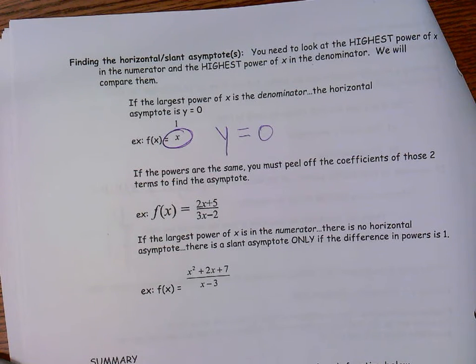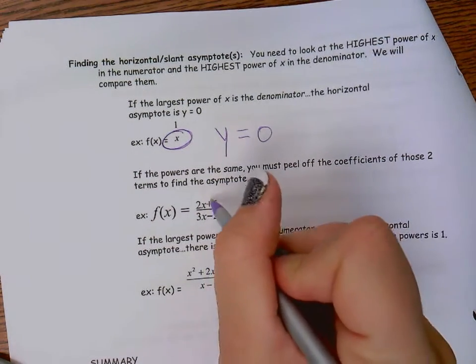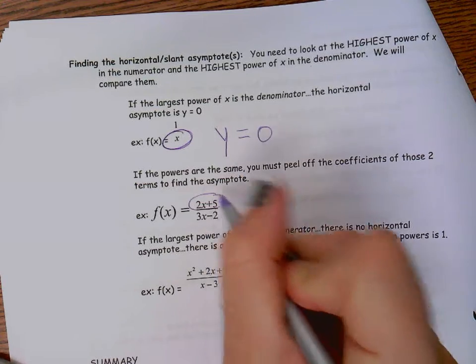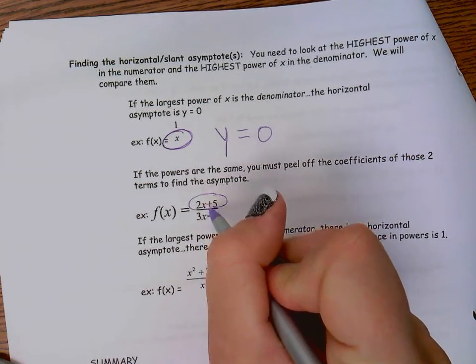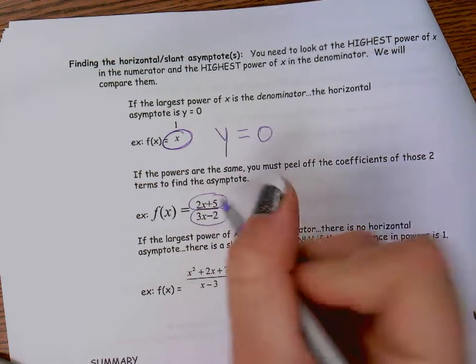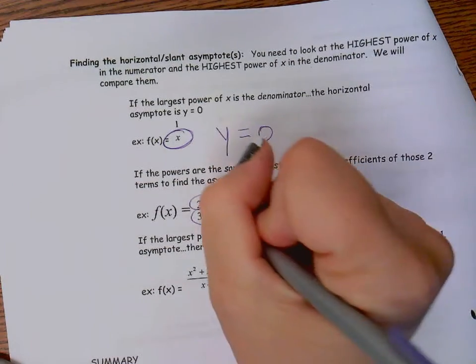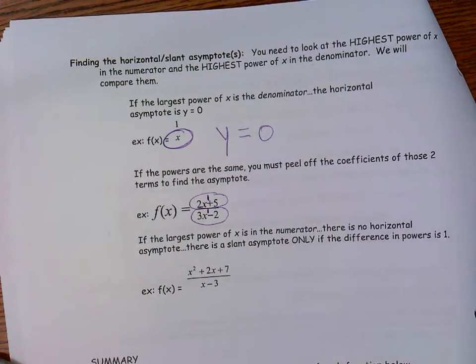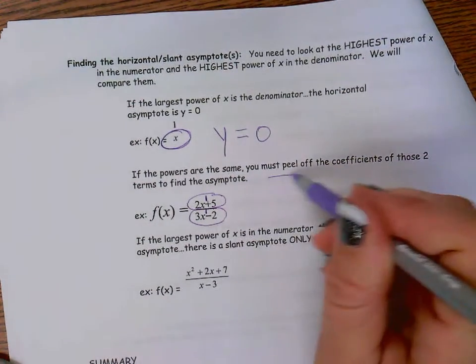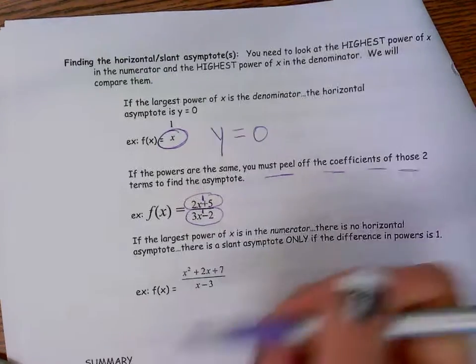All right, now in the fist fight, the numerator and the denominator are fighting, and you look at the degree. So in this case, the degree of the numerator is 1, x to the first, and the degree of the denominator is 1, x to the first. They tie in the battle. So to figure out the asymptote, you peel off the coefficients of the 2 terms.